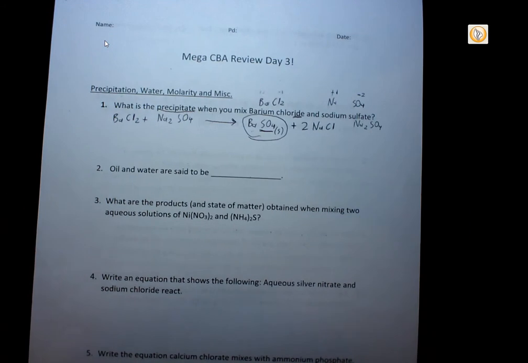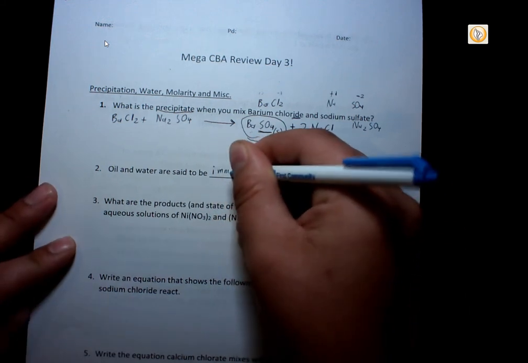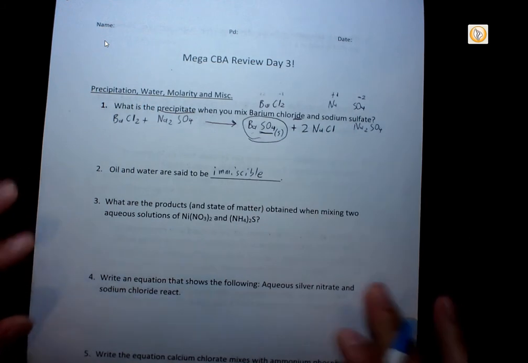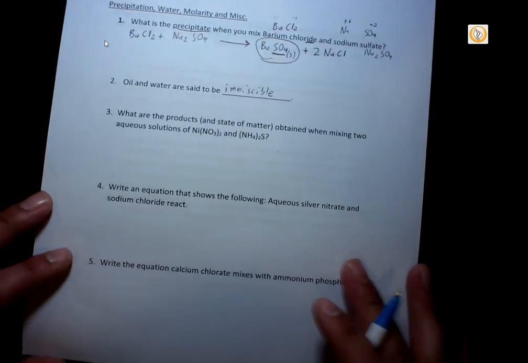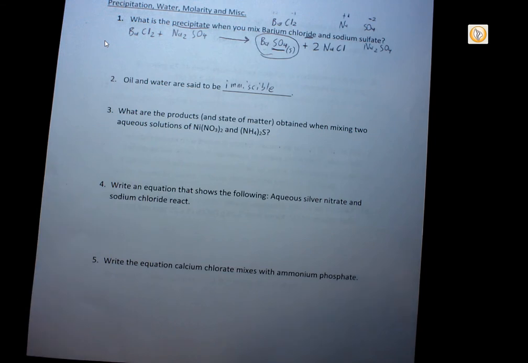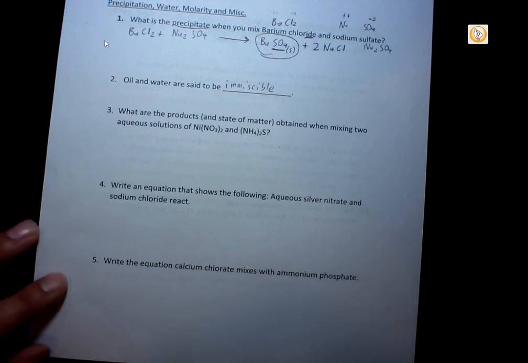Number 2, this is just straight up vocabulary. Oil and water, when you put them together, they don't mix. So the word for that is they are said to be immiscible. Easy peasy. Next one. What are the products and states of matter obtained when mixing two aqueous solutions of nickel 2 nitrate and ammonium sulfide?